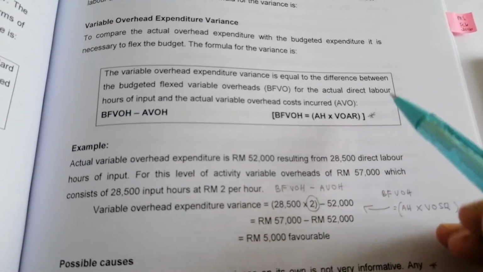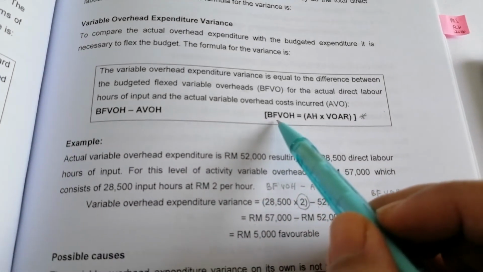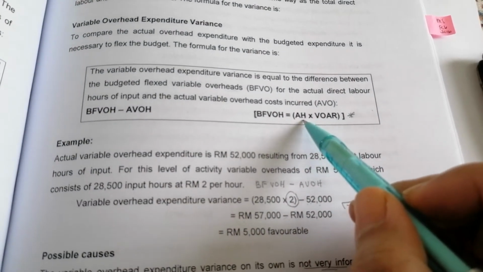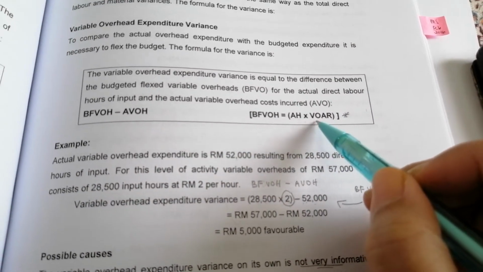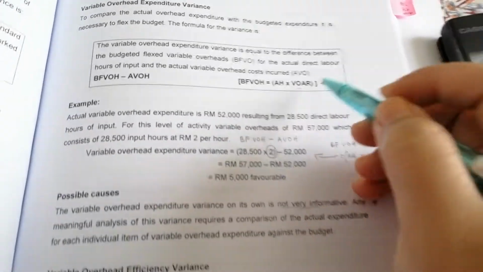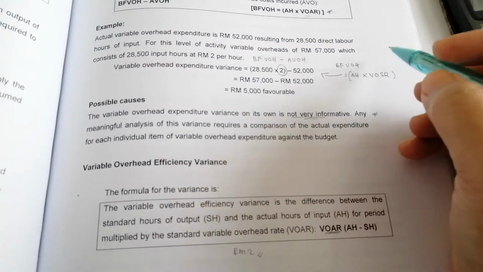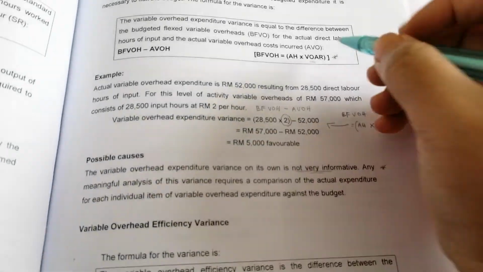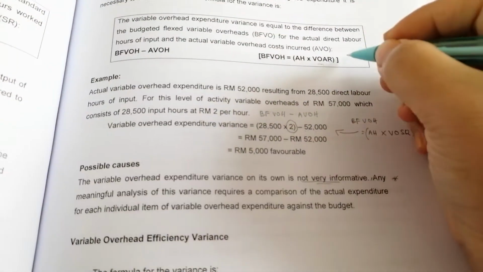The same goes for this one: the budgeted flexed variable overheads, where the actual hours are multiplied by the standard variable overhead rate, so VOAR. That is what is meant by VOAR. So this is the correct formula, not the wrong one.